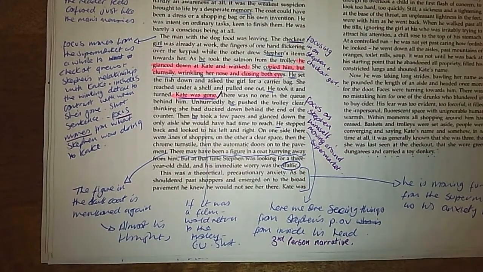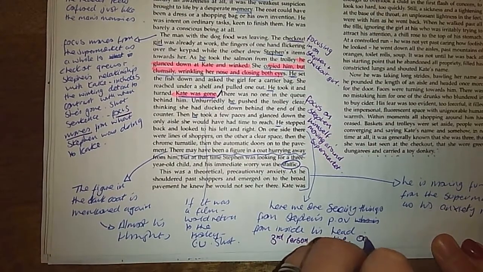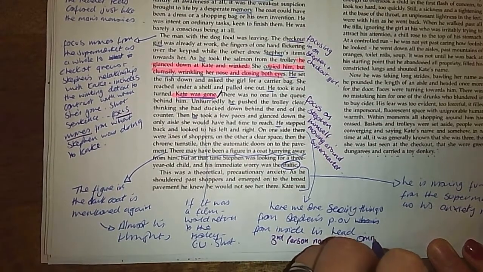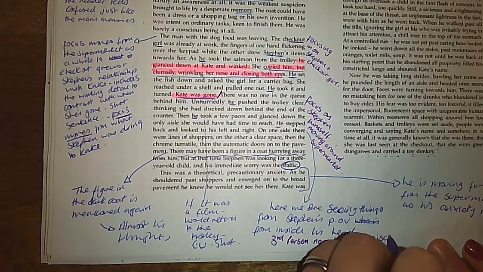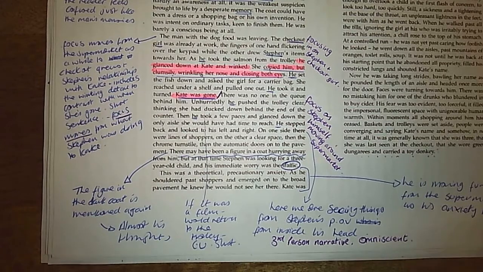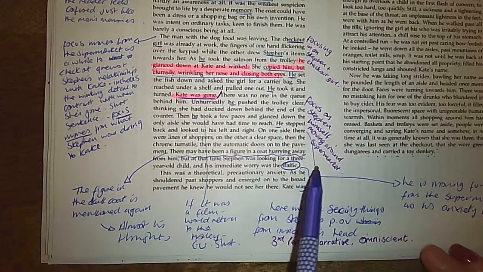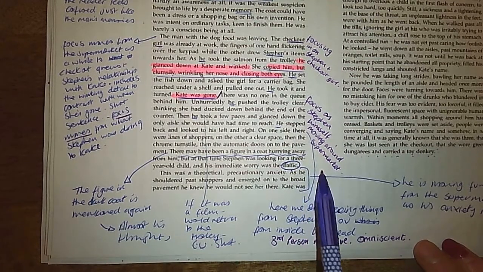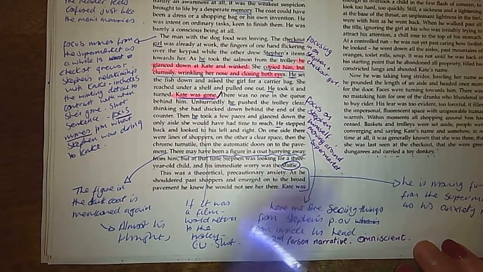So here we've got this idea of an omniscient narrator. Remember, omniscient means all seeing. The narrator is not one of the characters in the story, but they're all seeing, and they are able to move from different perspectives. So they're giving us this overview, but then they're also allowing us to see things from Stephen's point of view.